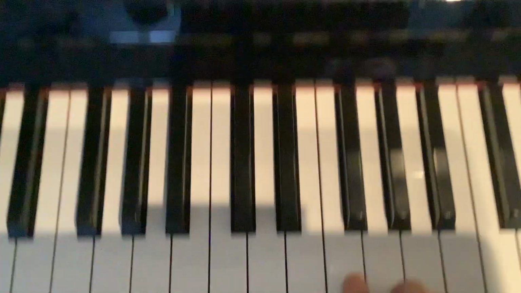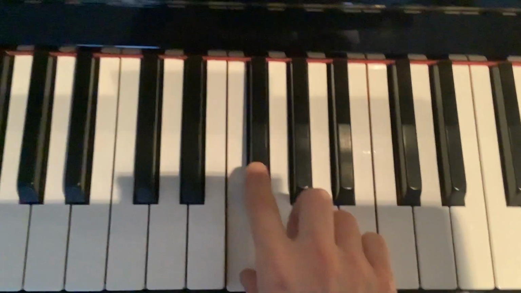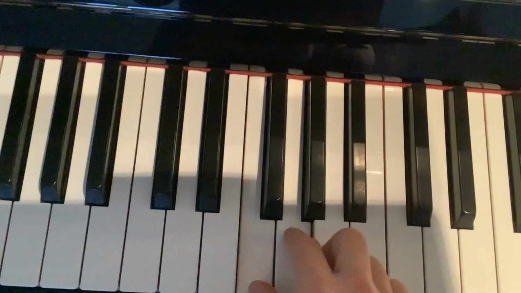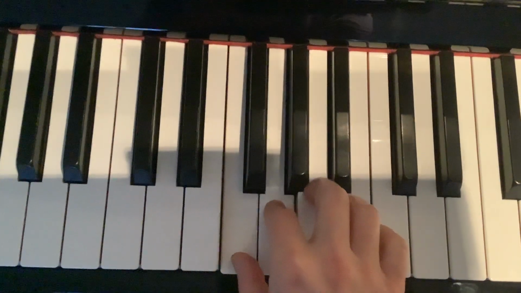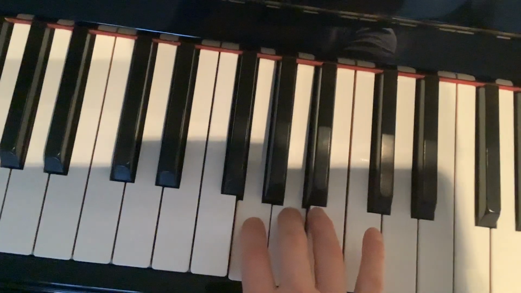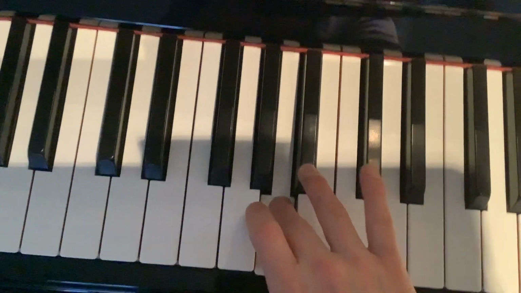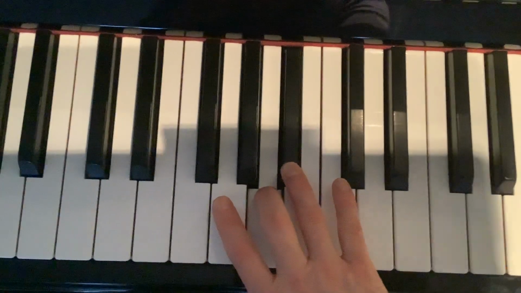Okay, we're going to start on F. So first we need a whole step. So that's to G. Here's our whole step. From G, we need another whole step. So that goes to A. That's our whole step. Now we need a half step. So I need to go up to what we call B flat.